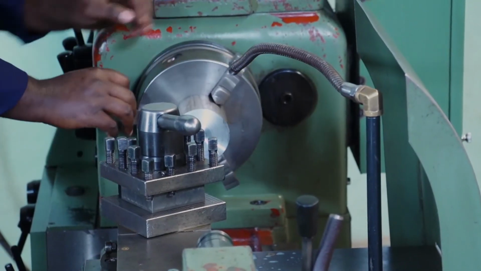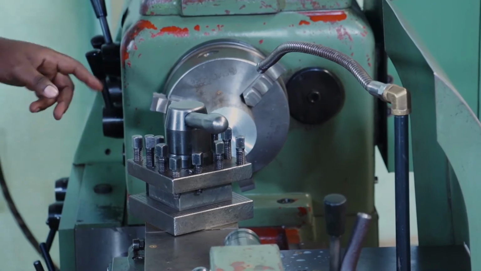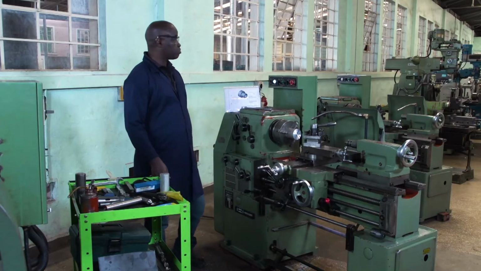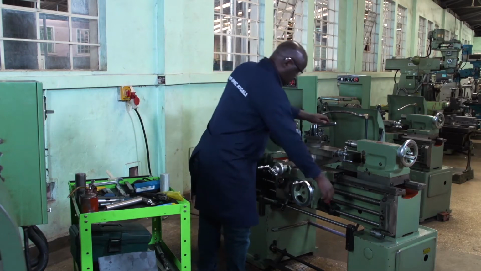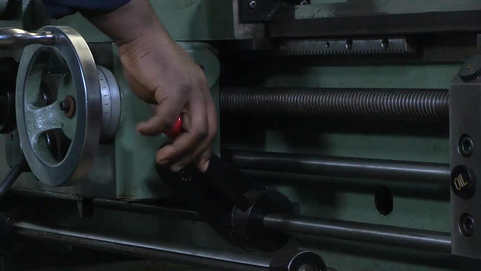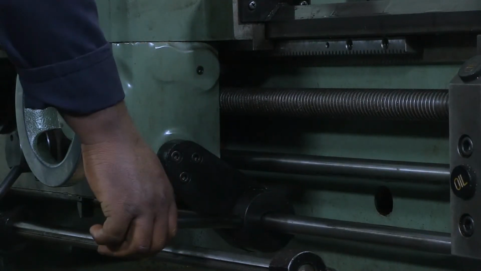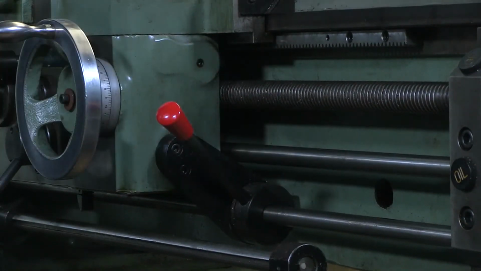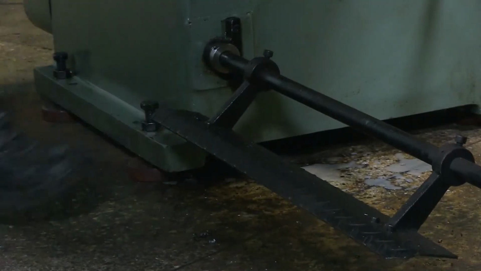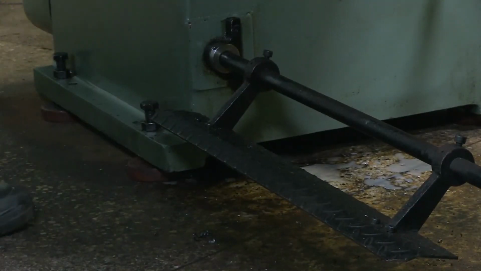Then start and stop the motor. We can start and we can stop. It's possible we can even reverse the motion. And if you want to stop very quickly, we can push on this brake pedal.